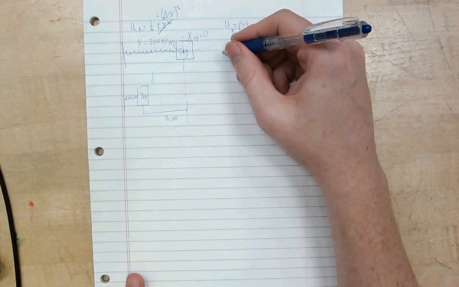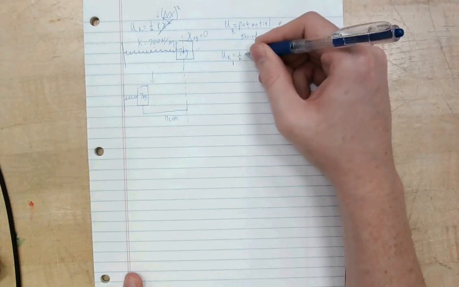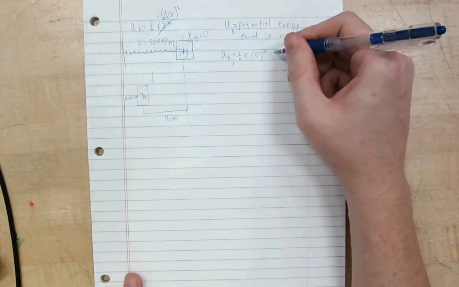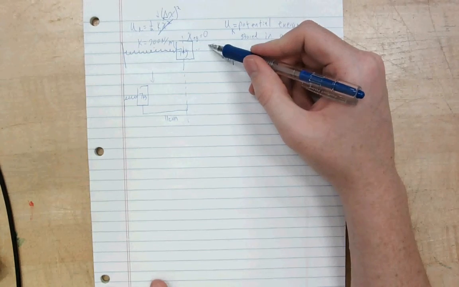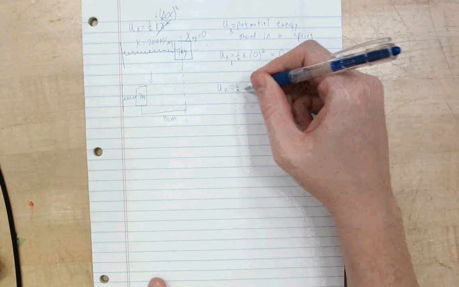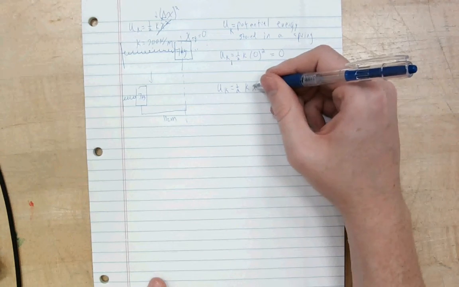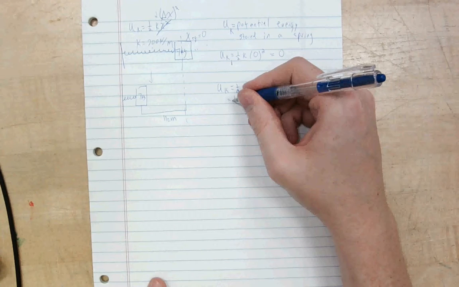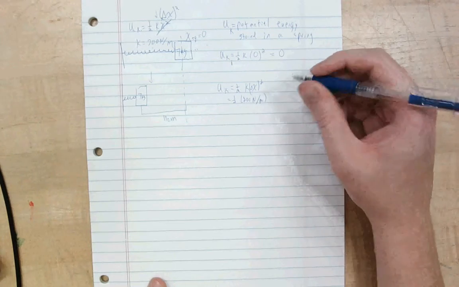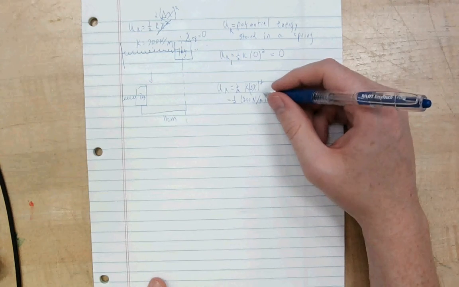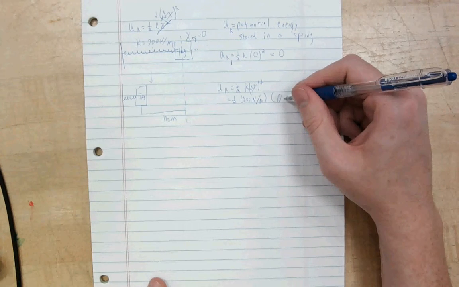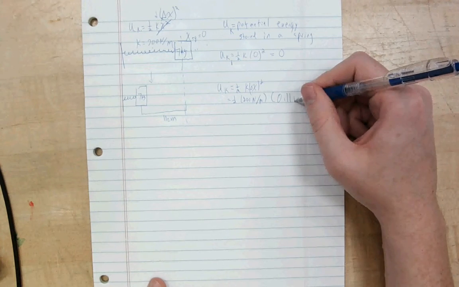Now if you think about this up here, if I want to check how much energy is stored in the spring when it's not displaced at all, then my delta x is just 0, so there's no energy stored in the spring. Now here, if I check how much energy is stored in the spring, it's 1/2 k delta x squared, which is 1/2 times 200 newtons per meter times 0.11 meters squared.